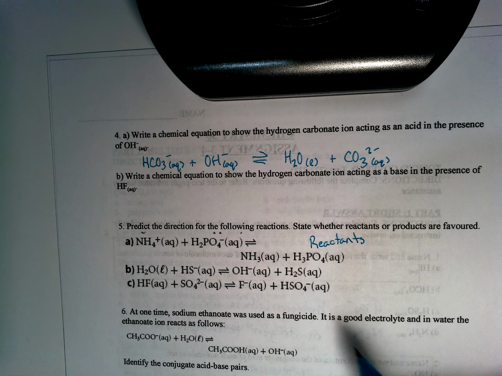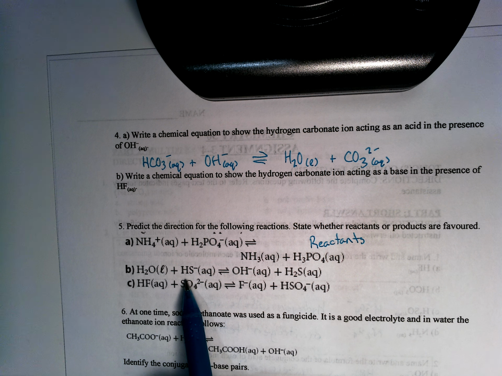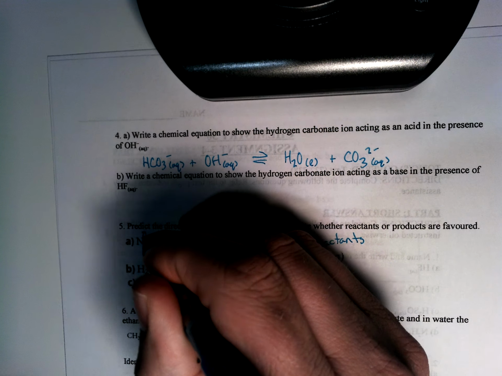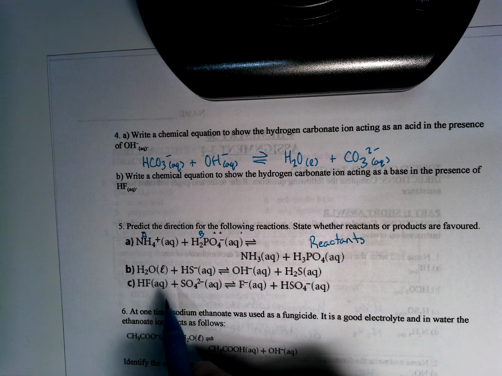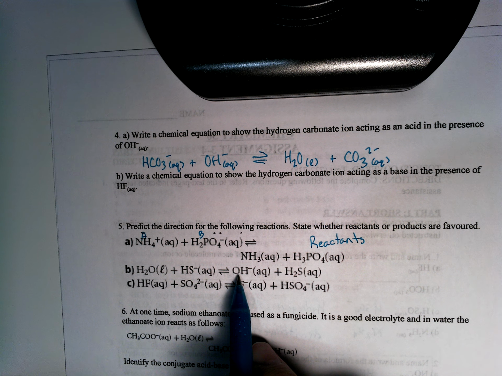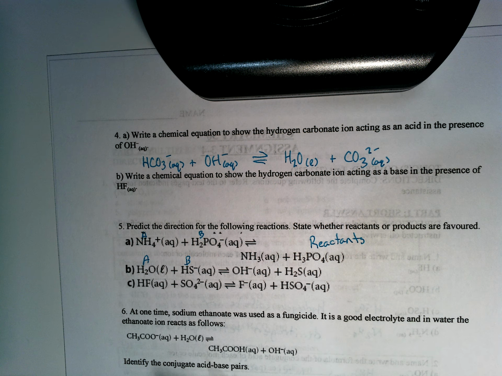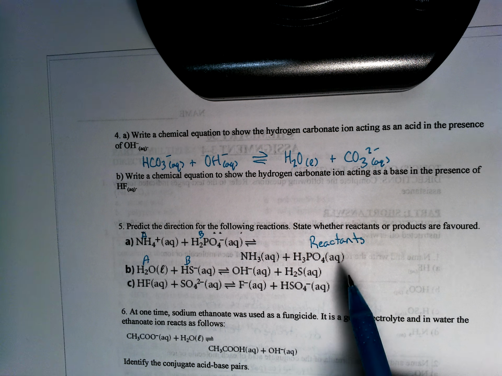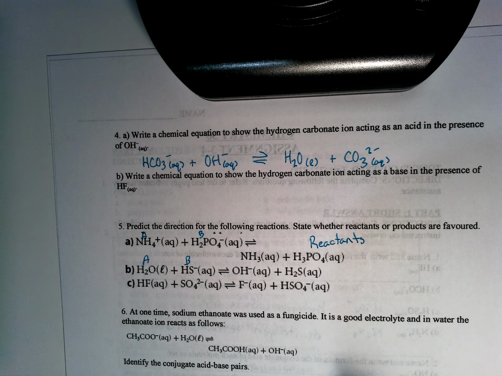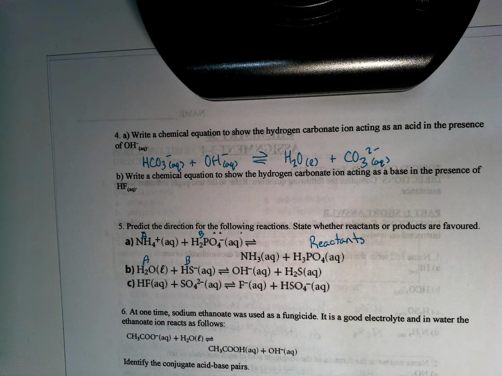Really for this question, labeling them as acid and base is probably your first step. For this one, H2O has given away its hydrogen, so this is going to be my acid, and this will be my base. Just find them on the chart. If your acid is above your base, it favors products. If your acid is below your base, it favors reactants, like we did on that first one.